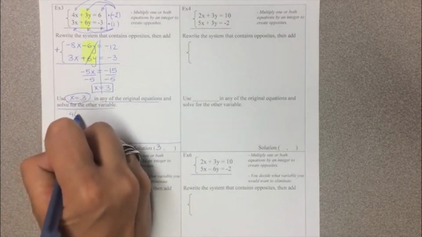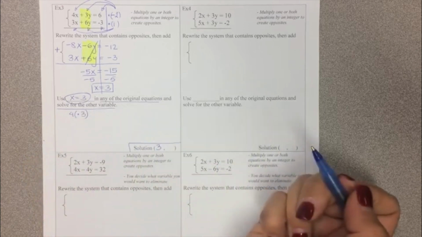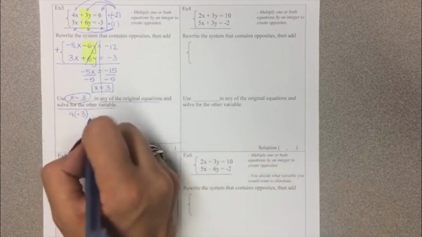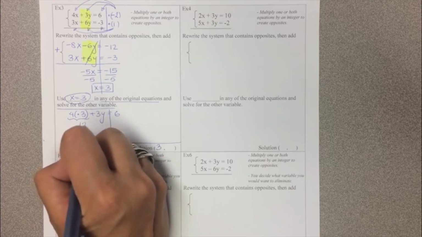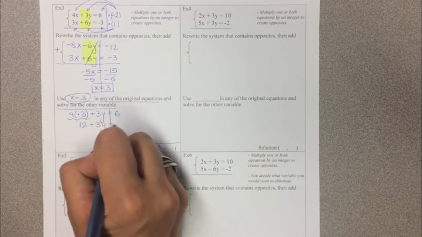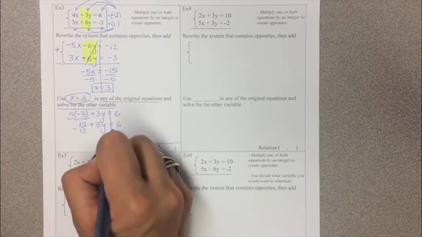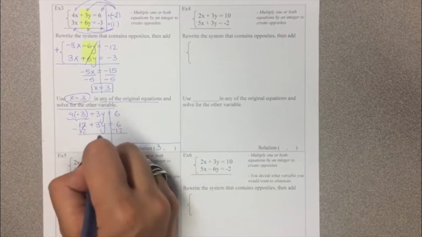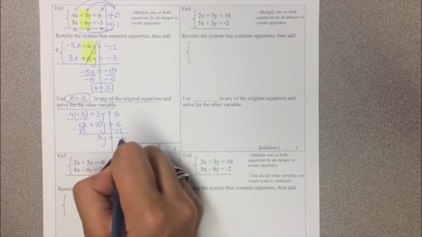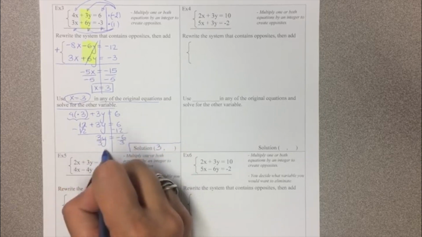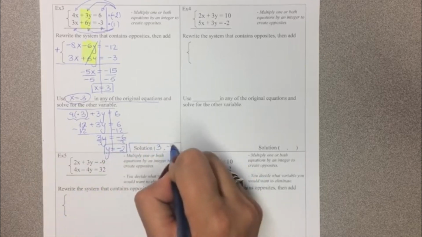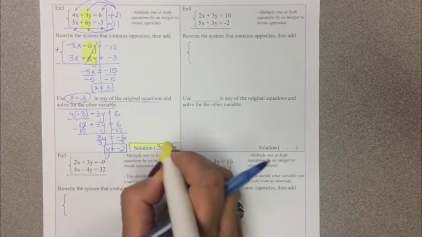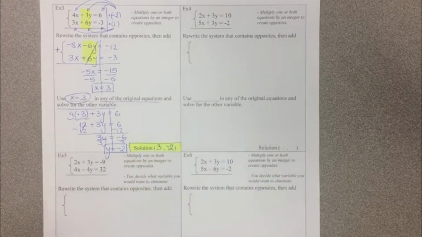Let's say I plug it in the first equation, 4 times, instead of x, I will multiply by 3. And then plus 3y, which I don't know yet, equals 6. 4 times 3 will be 12. And then I solve for y using inverse operations. 3y would be negative 6, dividing by 3 gives me the y value of negative 2. So now I know that my solution is (3, negative 2), where the x value is 3 and the y value is negative 2.